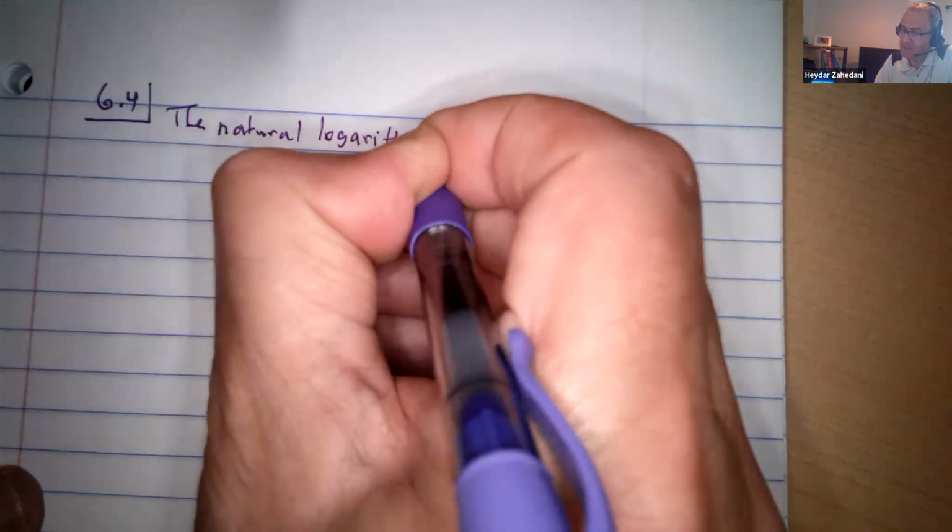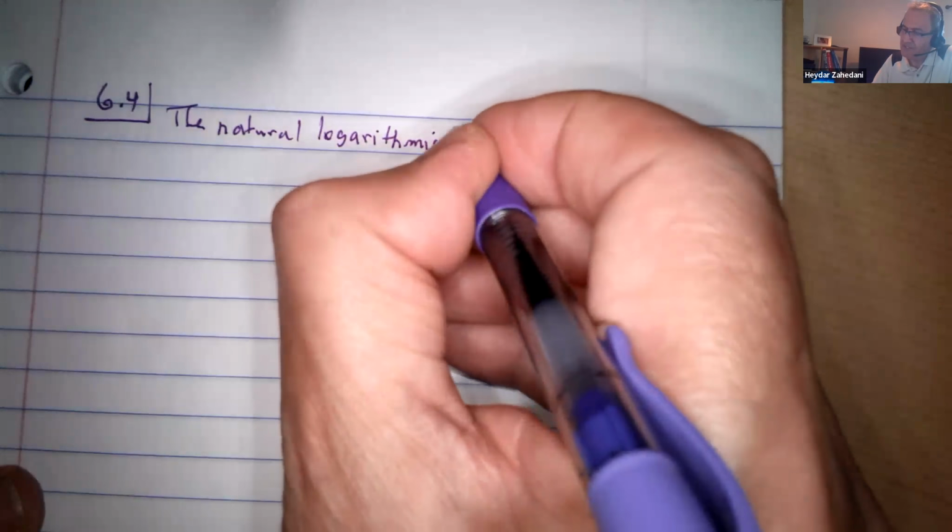Okay, so that's going to be 6.4, the introduction of the natural log function. Okay, so that would be the natural logarithmic function.